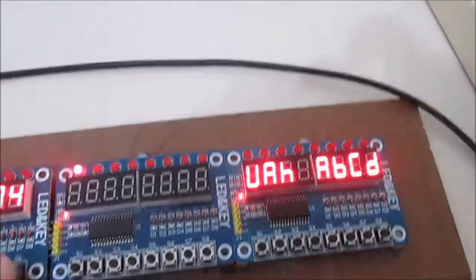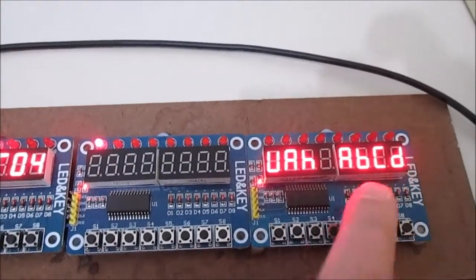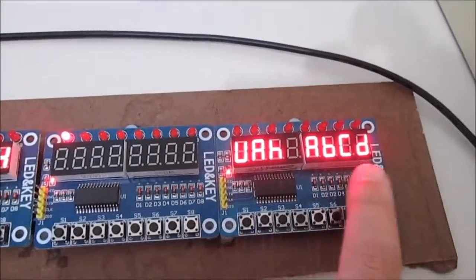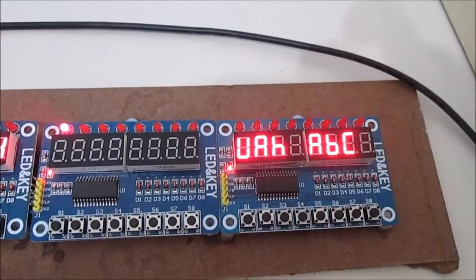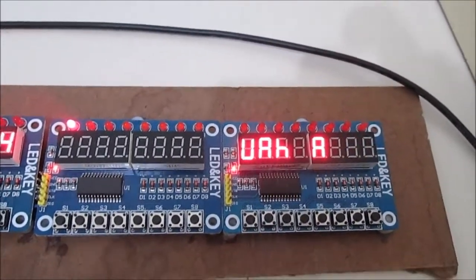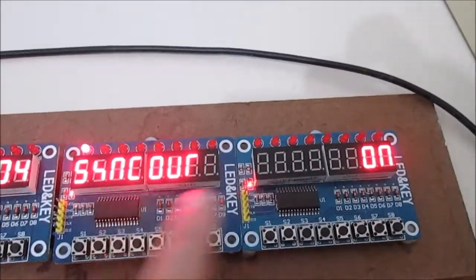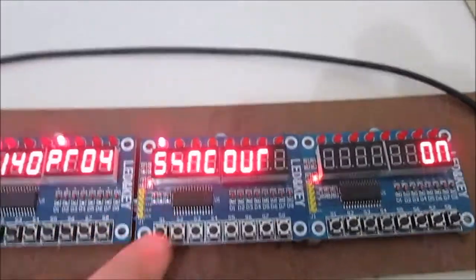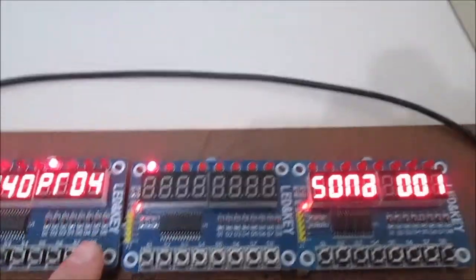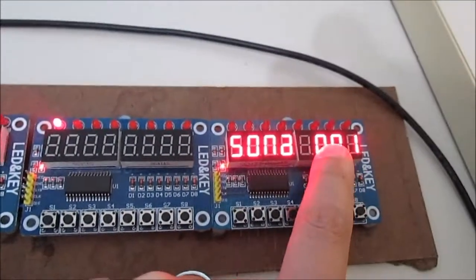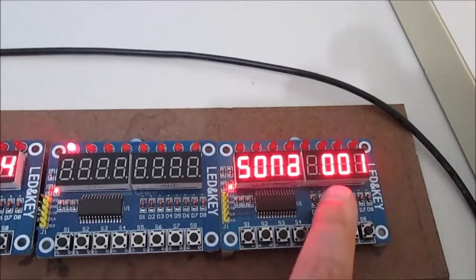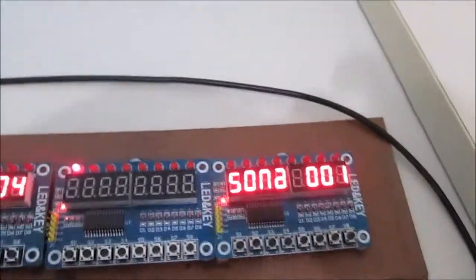Then you have variations A, B, C, D. So this pattern is using all the 4 variations, or I can select to have just 1 variation. Then the sync out, if it's going to output the sync information. The song number I'm editing, so it can hold, if I'm not mistaken, 30 songs.